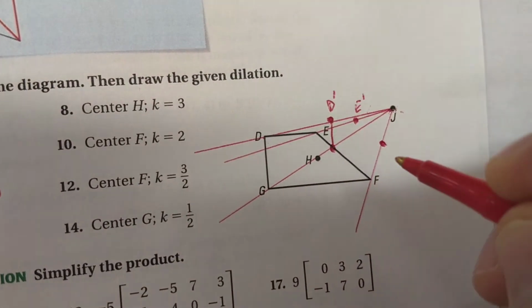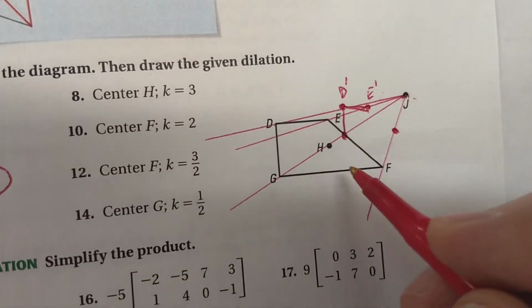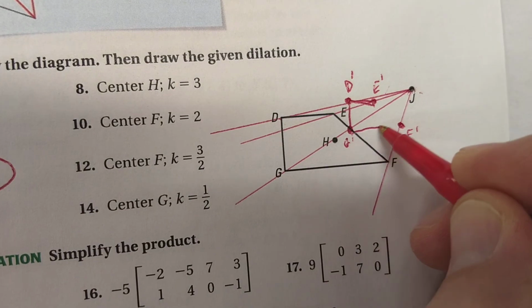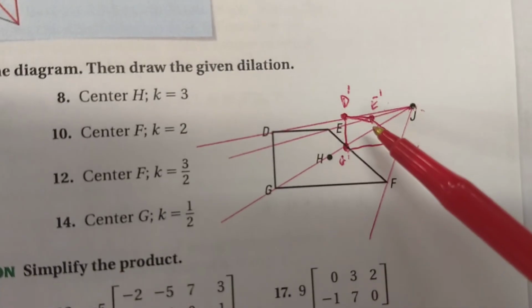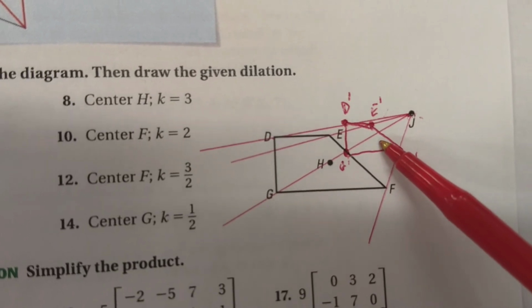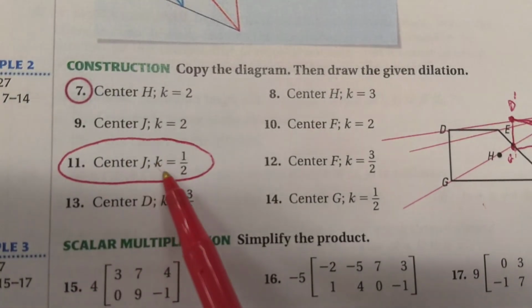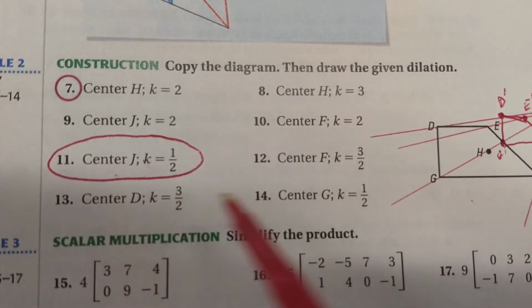So I now have 4 new points: D prime, there's E prime, this would be G prime down here, I didn't label it, F prime over here. And we can connect those, and so we've now got a new shape, a prime image, that's half the size as the original image, based on the center being out at J, where the lines are coming from, and a scale factor of 1/2.